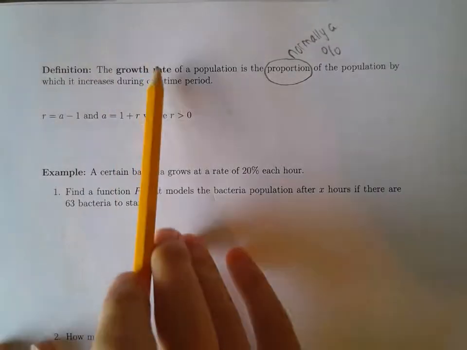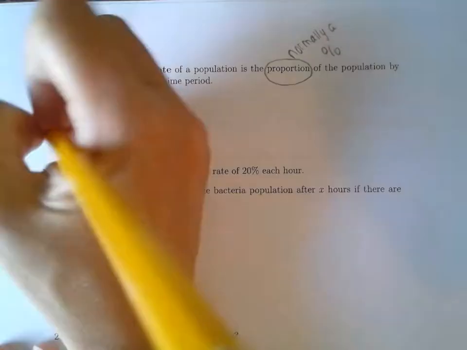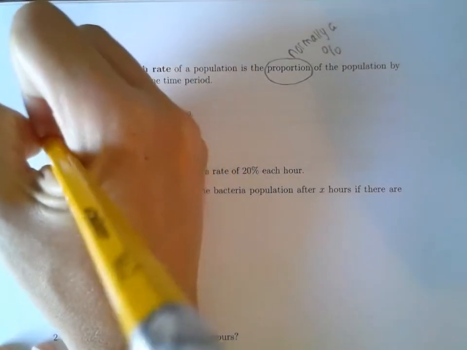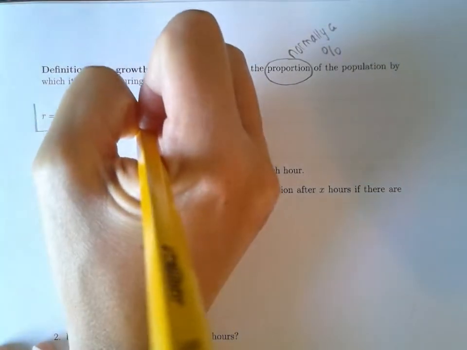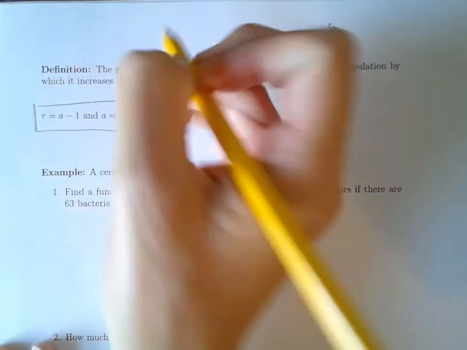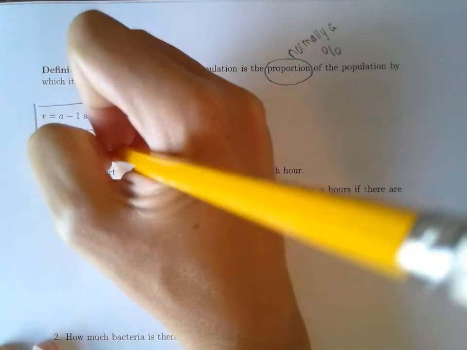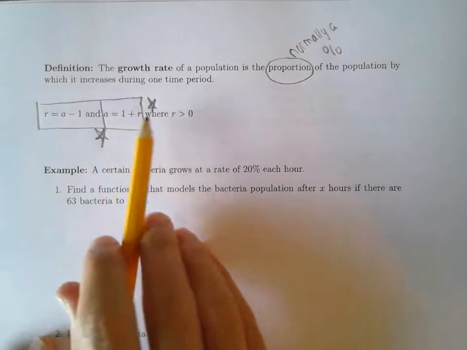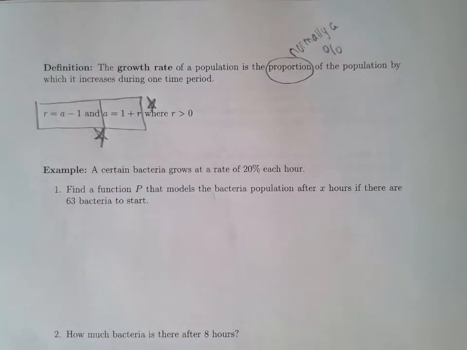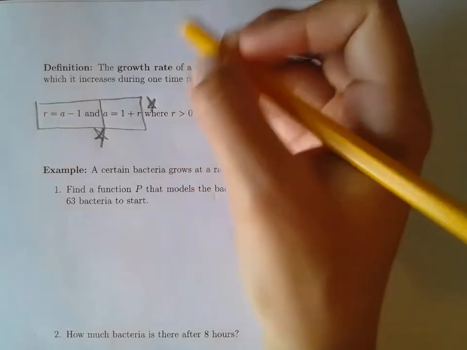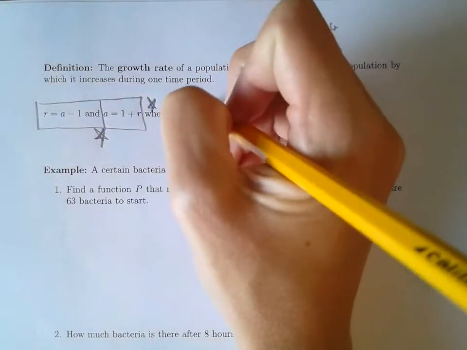Okay, so growth rate is r = a - 1, and a = 1 + r. These are the same formulas. I memorized this one. Okay, so this is something you'll want to memorize. Okay, a = 1 + r. So that means if we have the growth factor, we can get the growth rate. If we have the growth rate, we can get the growth factor. Also notice that r is greater than 0 because it's growth.